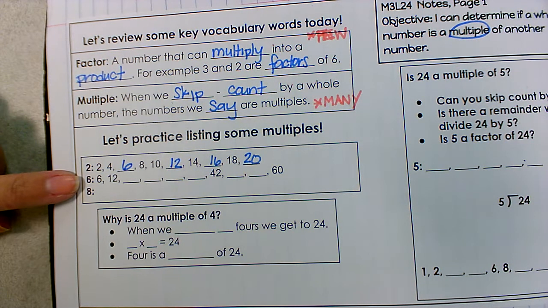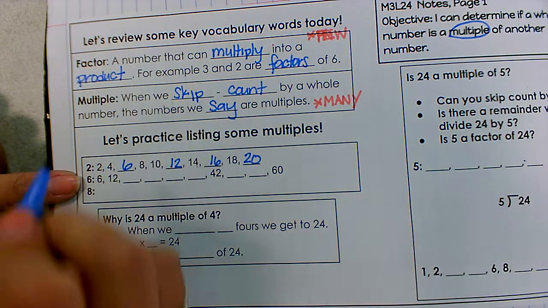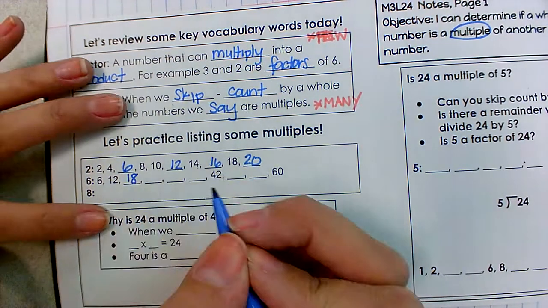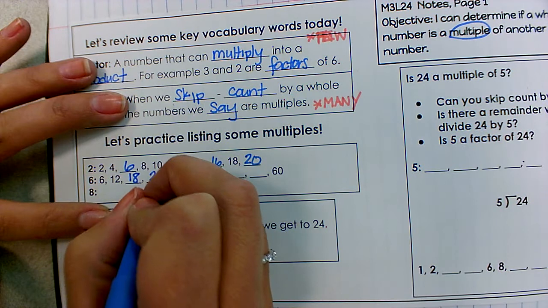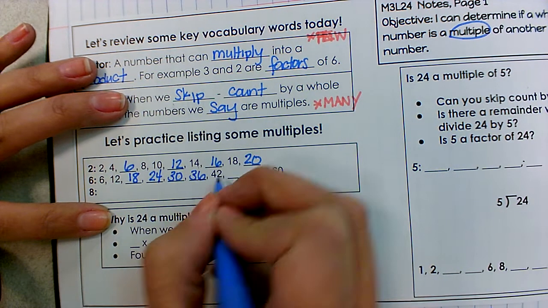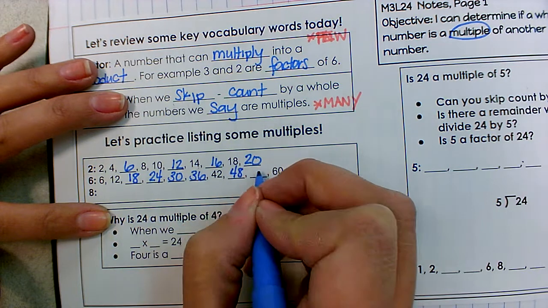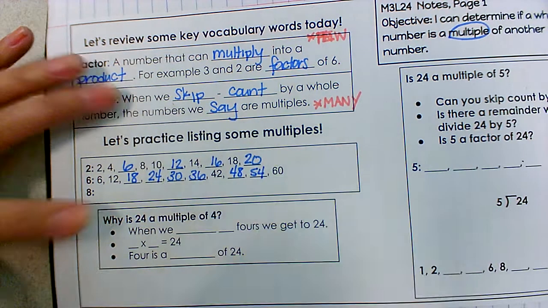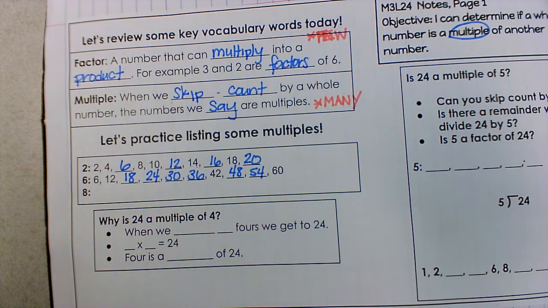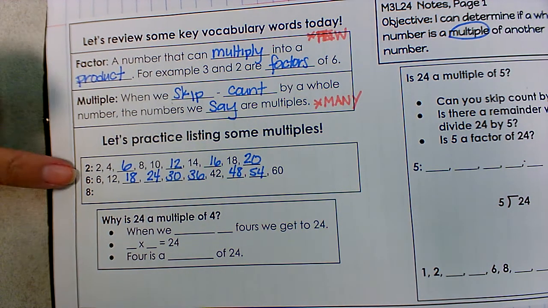So if I list multiples of 6, it would sound like this. 6, 12, 18, 24, 30, 36, 42, 48, 54, and 60. Now I know some of you are awesome at listing these multiples. You sing the song, you know those math facts, and fourth graders, that is what's going to help you as we continue on in multiplication, is knowing those multiples of different numbers.